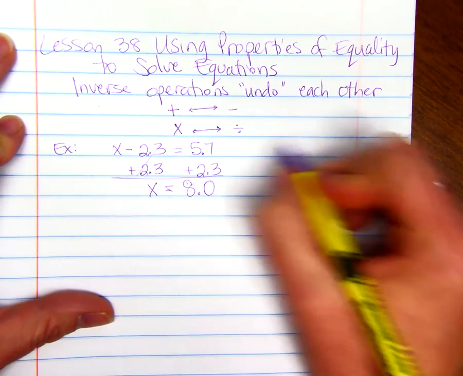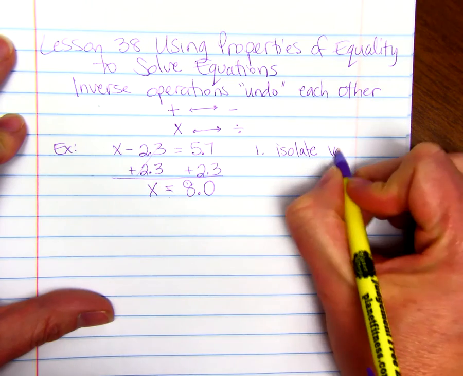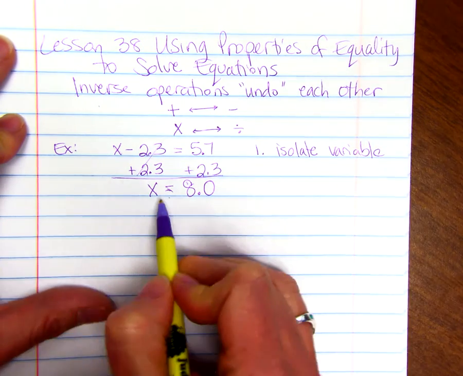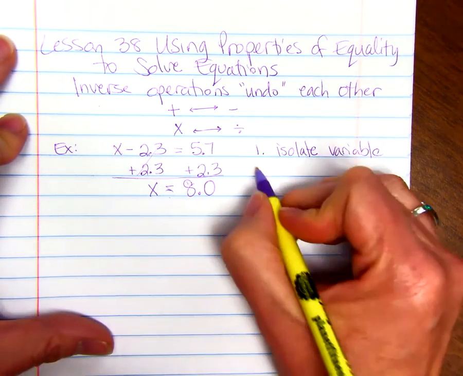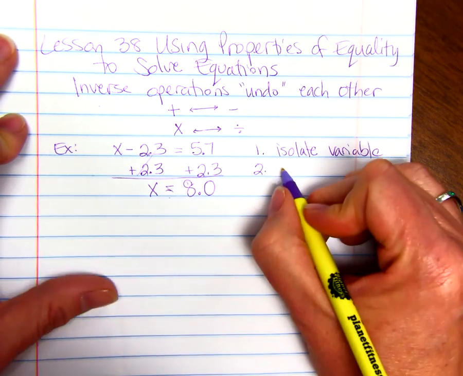8.0. So the first thing we did was we isolated the variable. We got x all by itself. And the second thing we have to remember is we do the same thing on both sides of the equal sign.